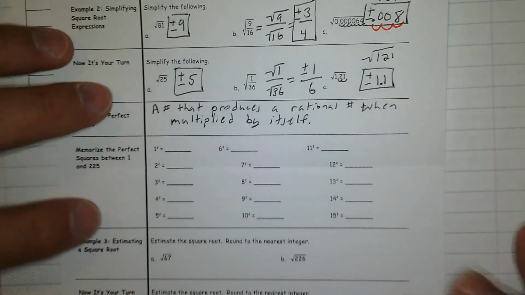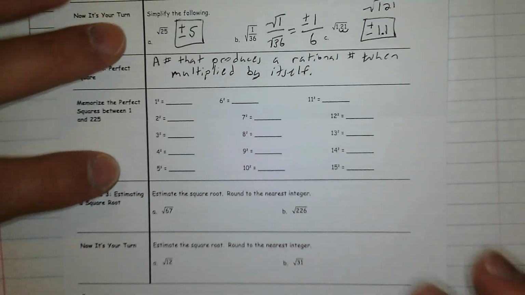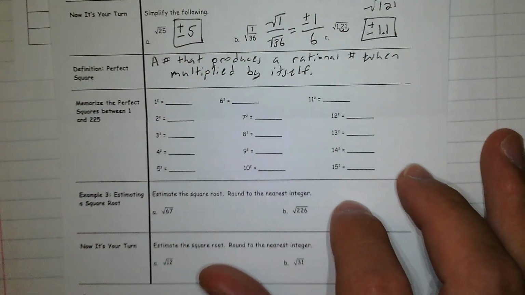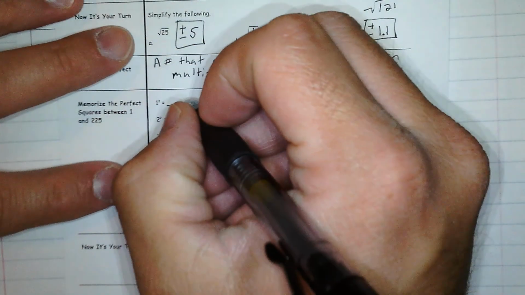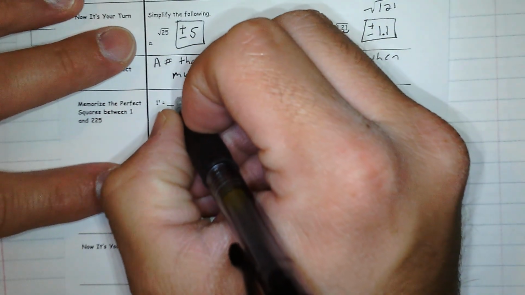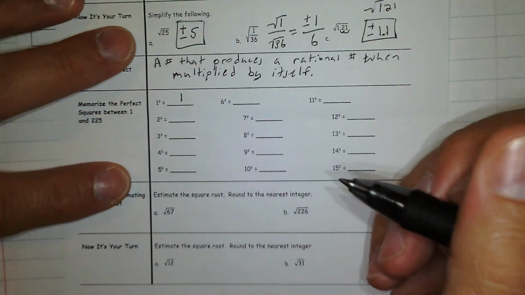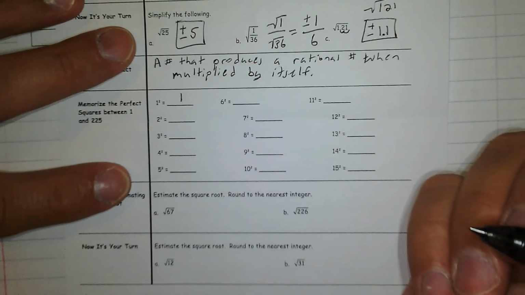Okay, so there are a few perfect squares that we need to remember that make our lives a little bit easier if we just memorize them. Those are going to be 1 squared. Well, that's going to be 1. So the square root of 1 would be 1.